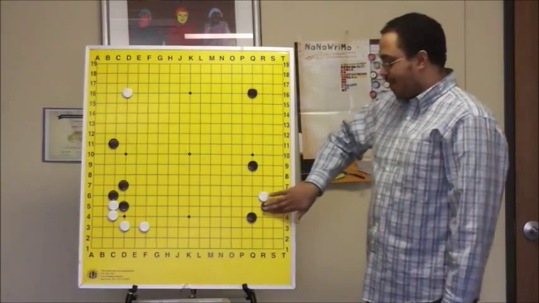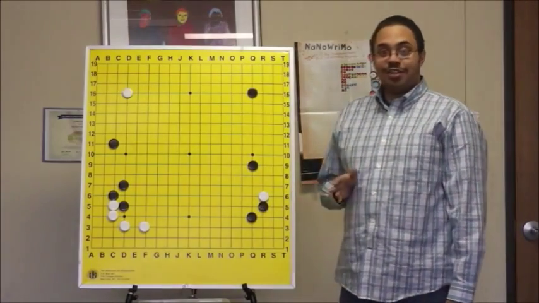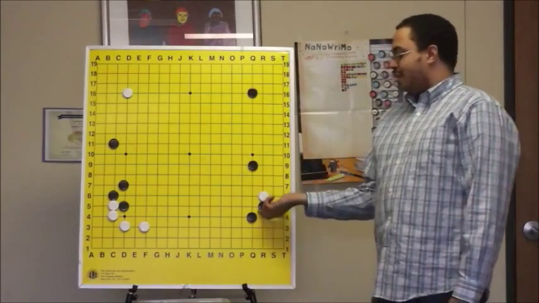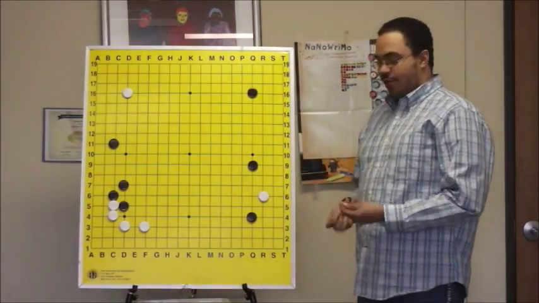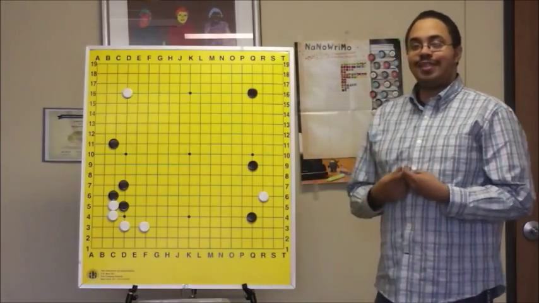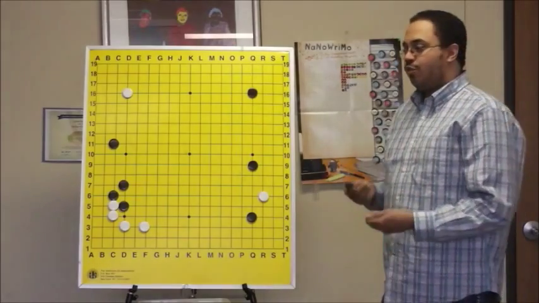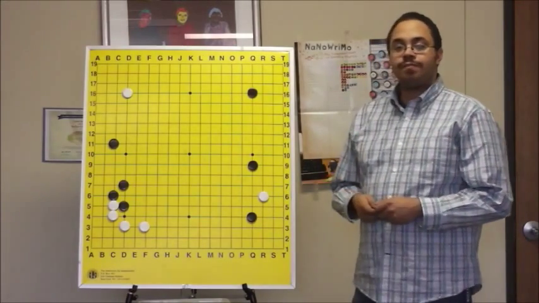Okay, I also don't want black to play something like this and then attack my stone with this other stone here, pincering me, trying to make me heavy. I don't want that. So I've got to do something with this stone. Am I going to run out with it, or am I going to sacrifice it? All right, think about that for a second. Pause the video. What should white do with this stone?